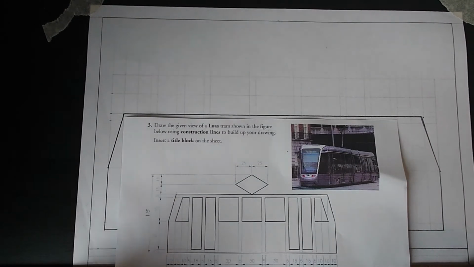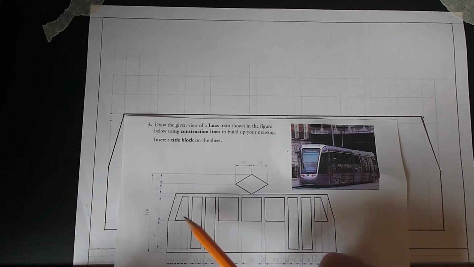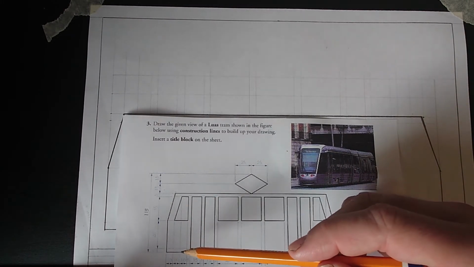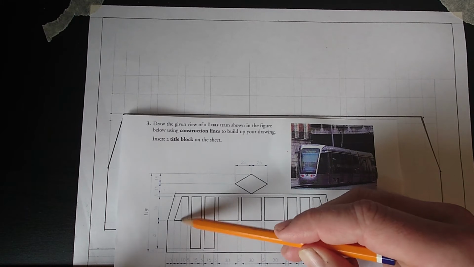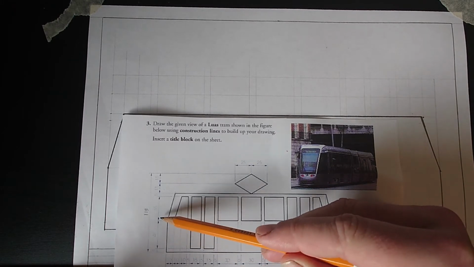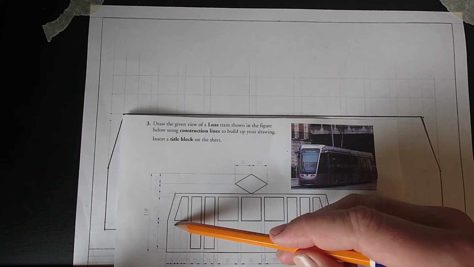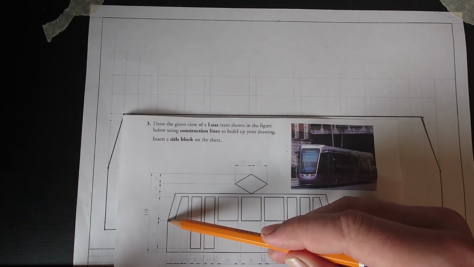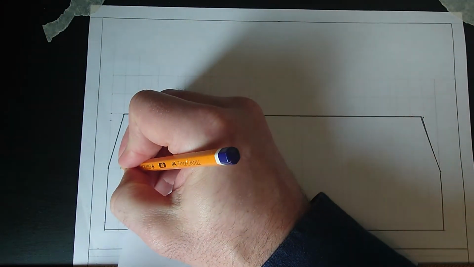The next step is to draw in this window. So I need to find the points of where this window is. If I look, the bottom horizontal line of the window is 2 construction lines up from the bottom. So look, 1, 2, or you can check the dimensions and locate that on your sheet. The bottom left corner is in line with the bottom left corner of the outside of the tram. So that point is there.